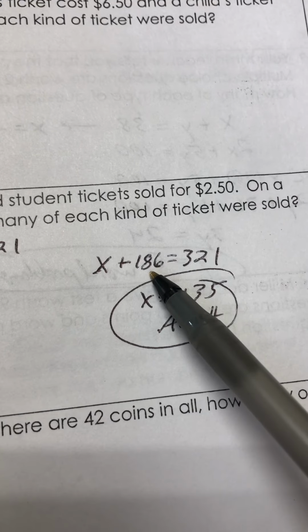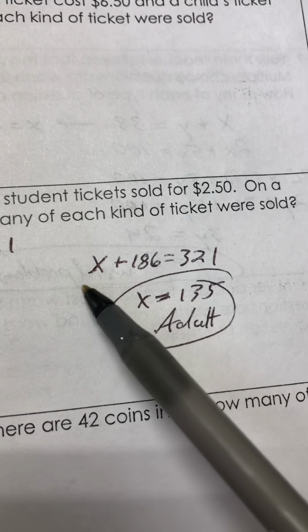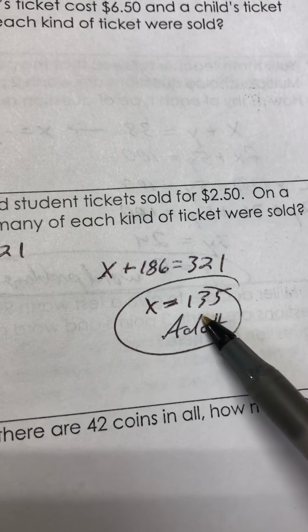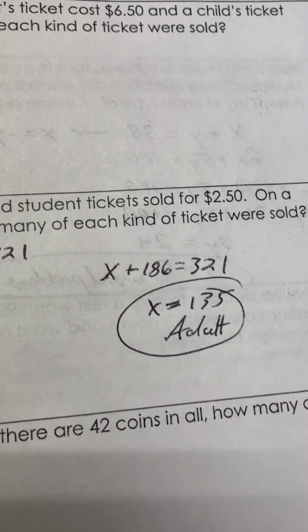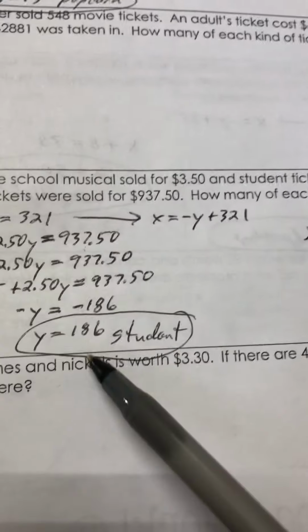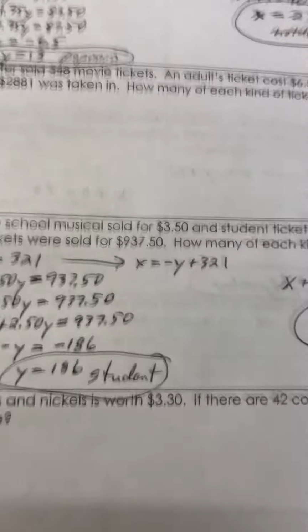So I plugged that 186 into that first problem because that's the easier problem. And I'm just going to subtract 186 from both sides. So 321 minus 186 gives me 135. X equals 135. So there's 135 adult tickets sold and 186 student tickets sold.